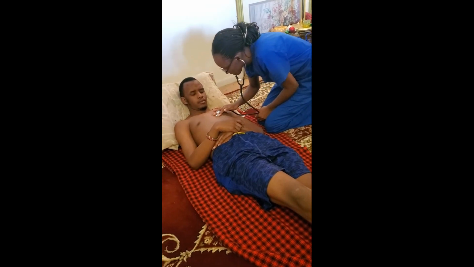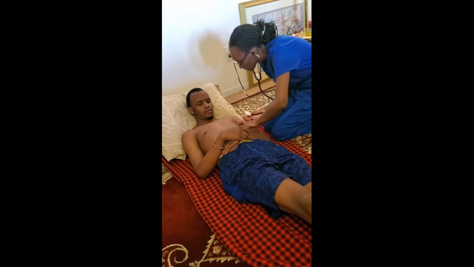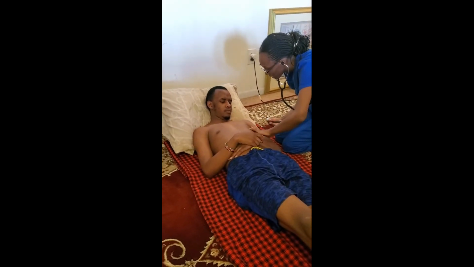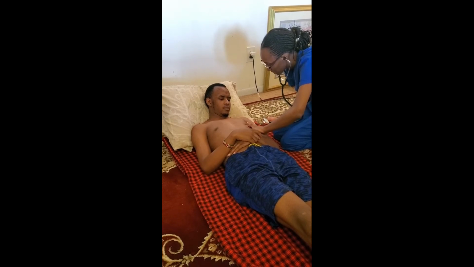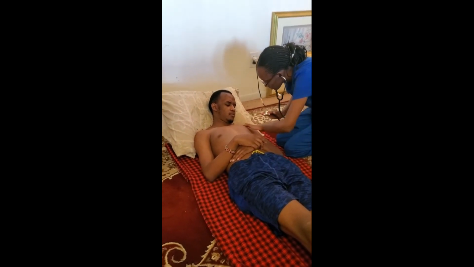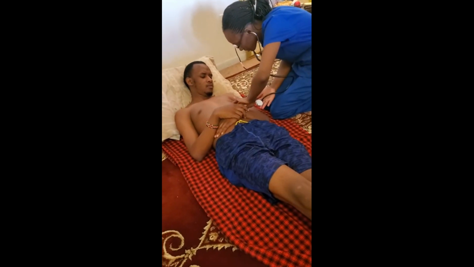So after the tricuspid area, I come to the fifth intercostal space, mid-clavicular, and assess the mitral, the apical pulse. Right here.